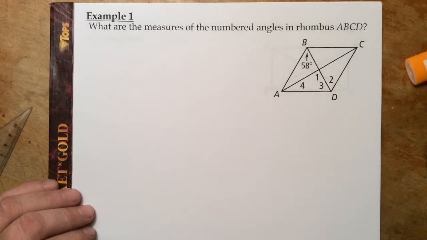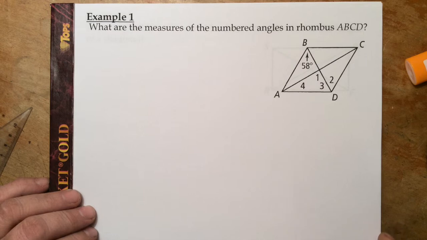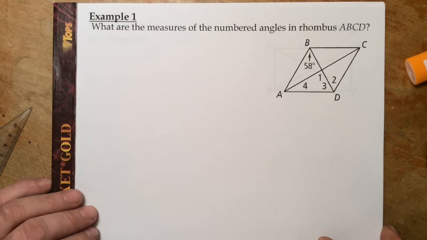These are examples for section 6.4, rhombuses, rectangles, and squares. Before starting on these problems, make sure that you reviewed all the definitions of rhombus, rectangle, and square and how they fit in with the parallelogram, and all the properties of rhombuses, rectangles, and squares that came from theorems. Also, since all of these are parallelograms from 6.2, you also need to know those properties for parallelograms.